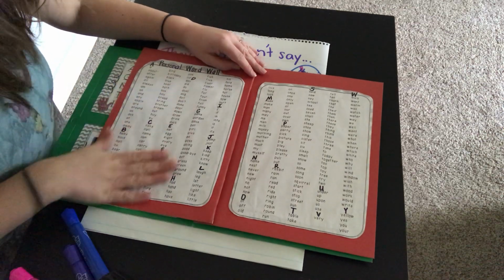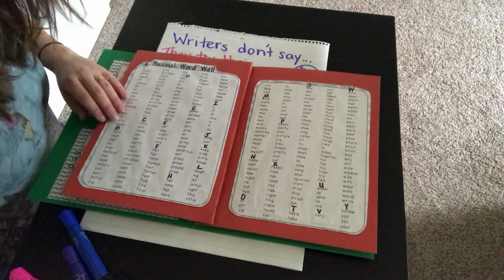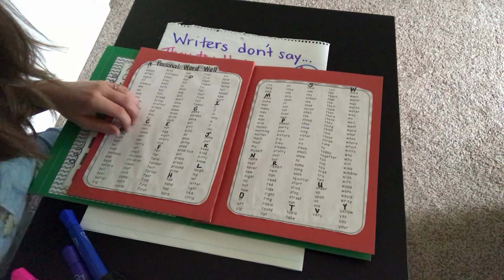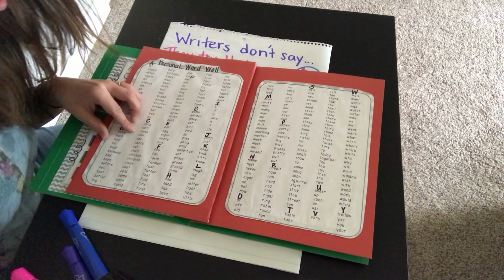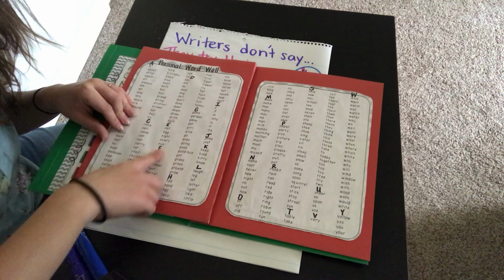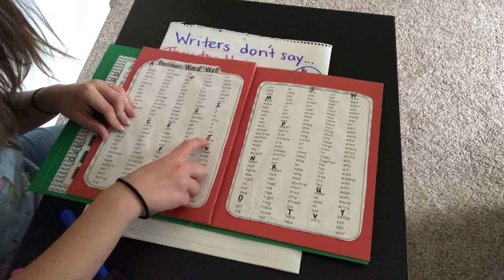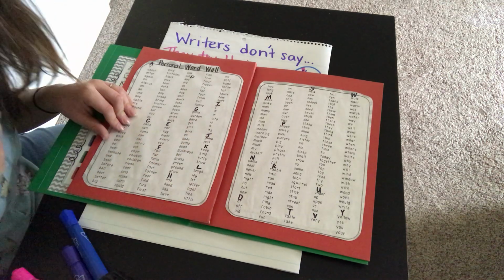So you could look in your word wall in your writer's notebook and see if you can find the word that you're looking for. Like if I was trying to spell jump, jump begins with a J, so I would find the J's and then look under J and see if jump is there. Oh, and it actually happens to be the first word.